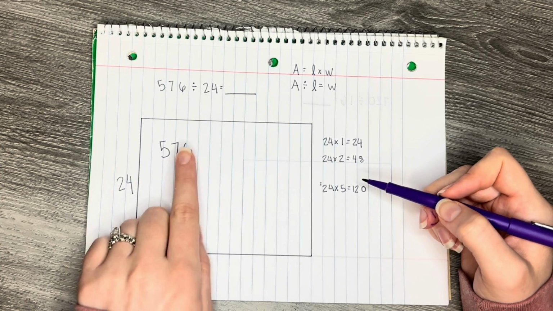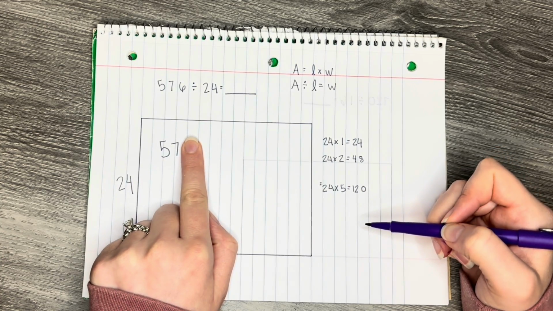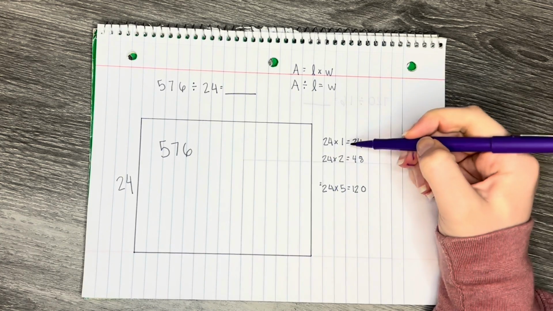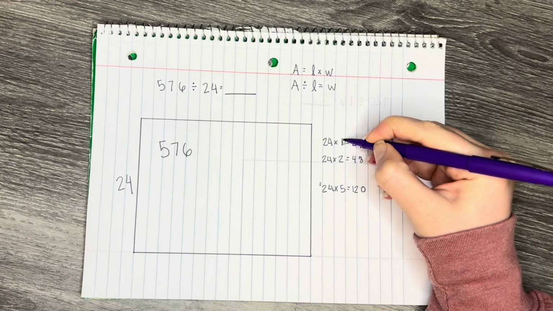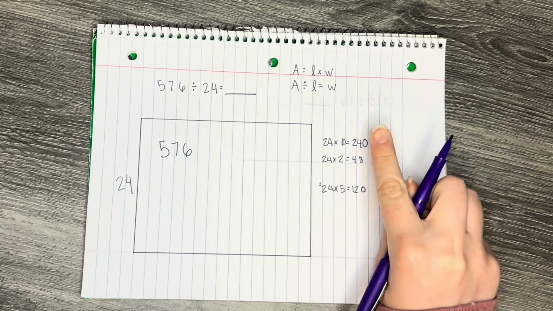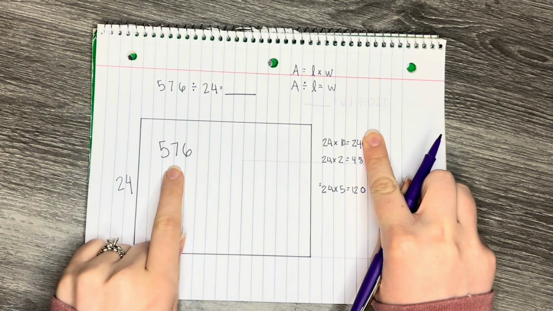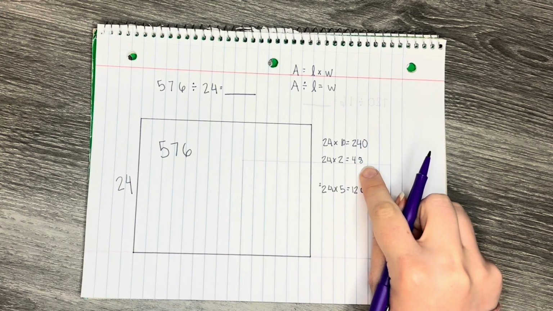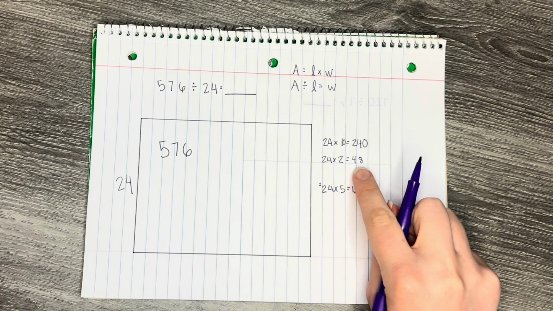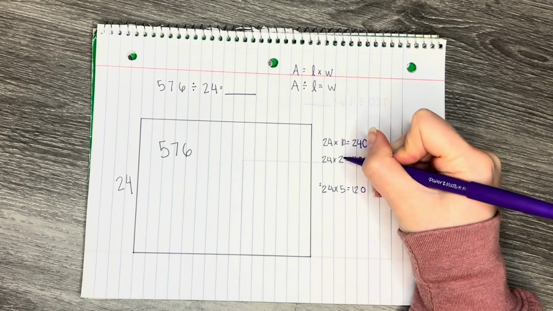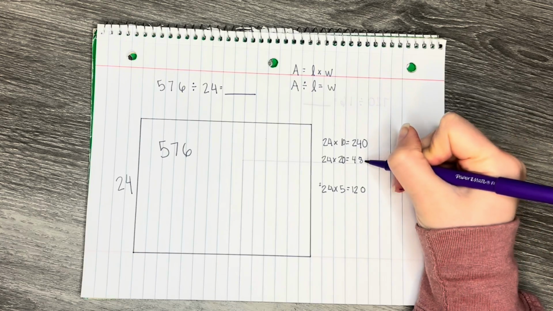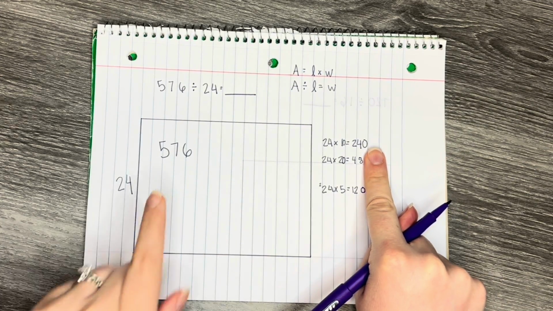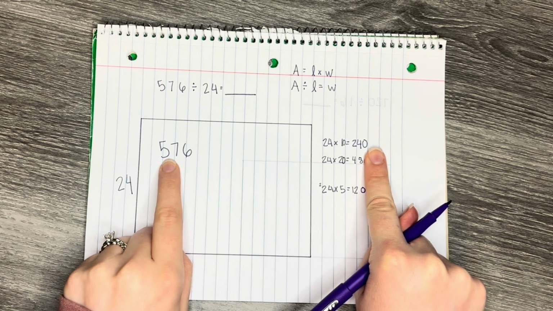I'm looking at these tens. I have 57 tens. So I see that 24 times 10 would be 240, or 24 tens. And that would work. I could do that. But let's see if I can get any closer. Looking at the next one, 24 times 2 is 48, which means 24 times 20 would be 480. That's 48 tens. That's pretty close to 57 tens.